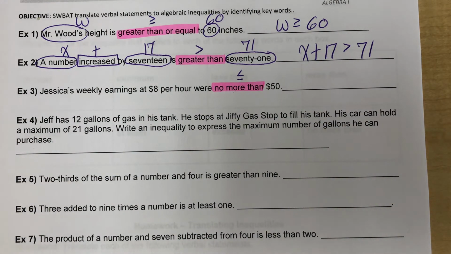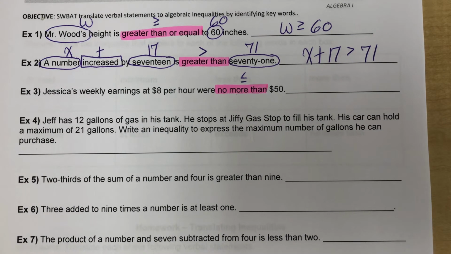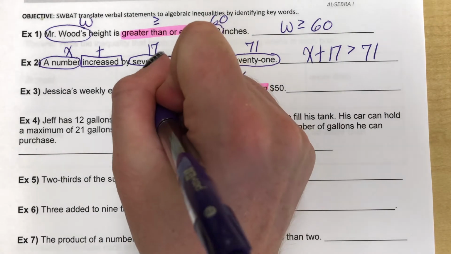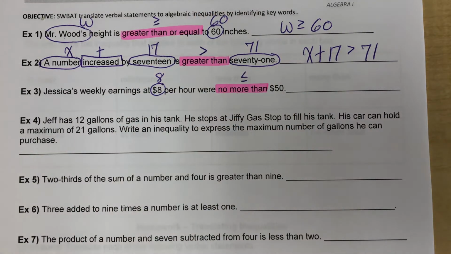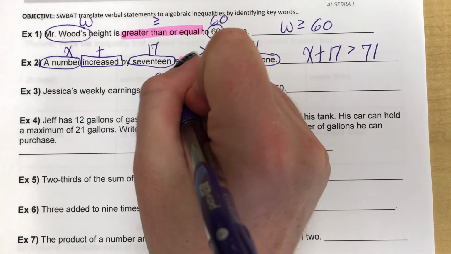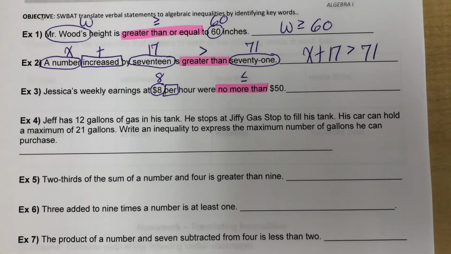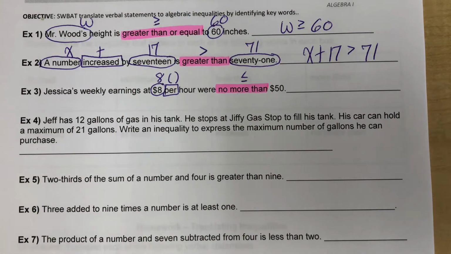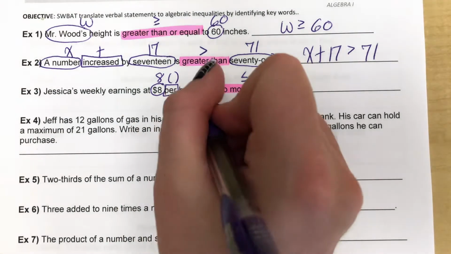And now I'm going to go back and just cube the question again. So Jessica's weekly earnings are $8. And I'm going to circle that key number, 8. $8 per hour. Per is a key word. Per tells me to multiply because it's 8 times every hour she worked. So 8 times, we use parentheses to show multiplication, per hour.